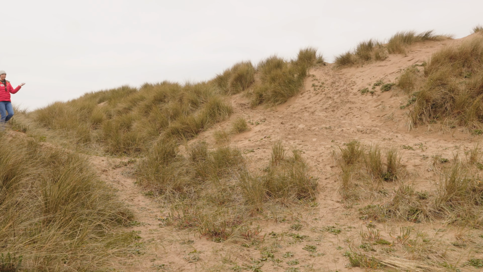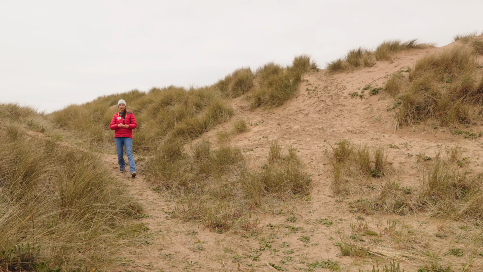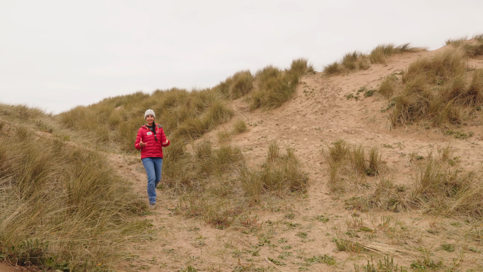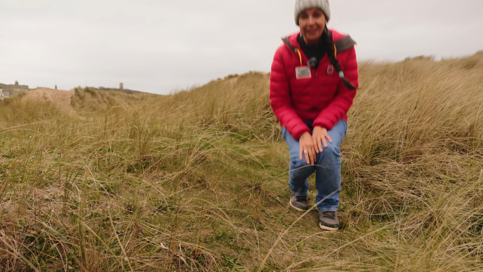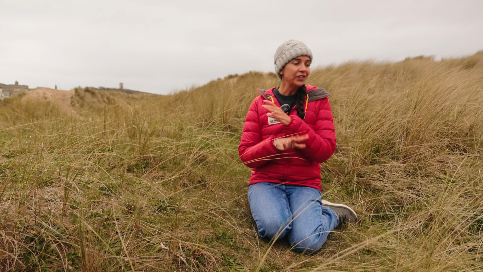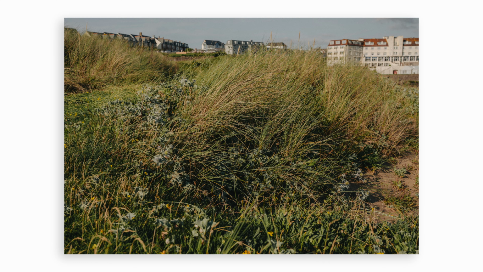Now I'm here in this really sheltered spot in between all of the dunes, and this is called the slack. Different animals and plants live here in this little sheltered area, but more about that another time. So this is what we call a mature dune, and you can see the difference straight away. There's not a lot of sand here, and there's an awful lot of plant life.